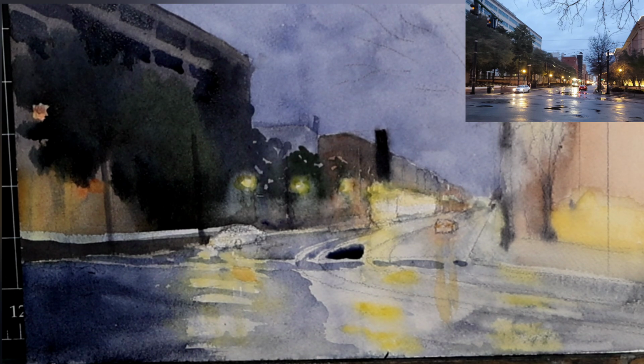I'm picking up some of those hard lines. Don't want it to be so. And it's okay to have a little bit of that dry brush effect. It just makes it look like the street.